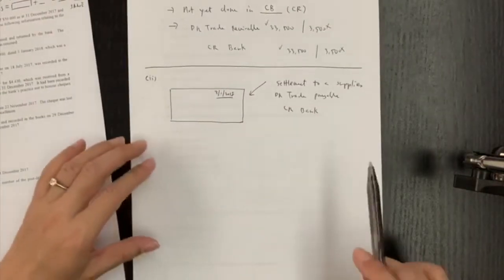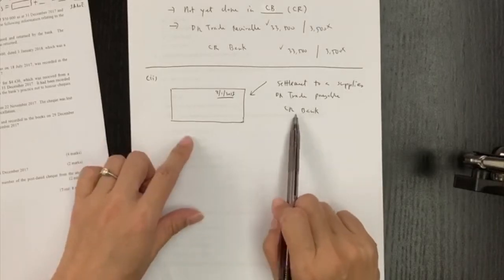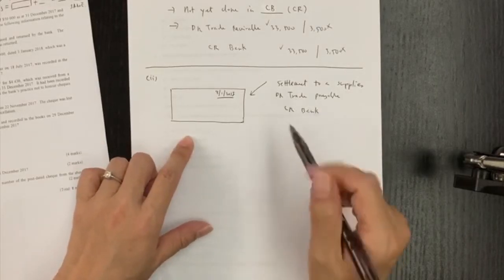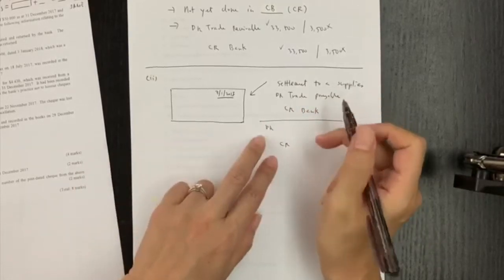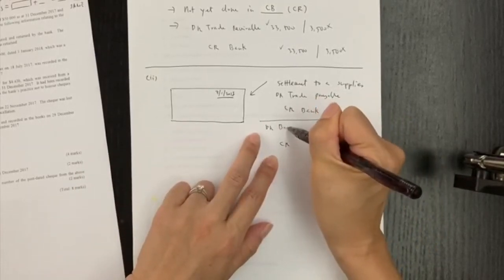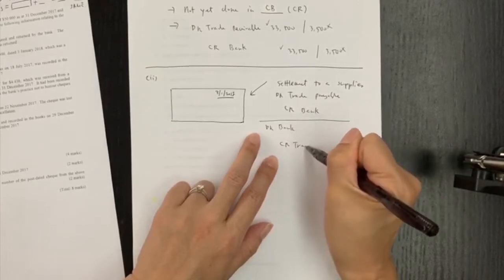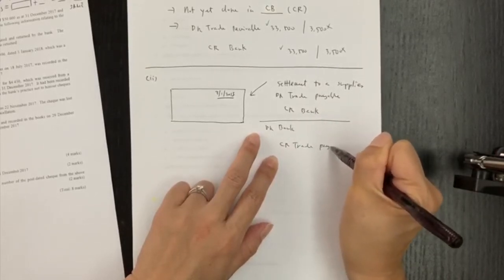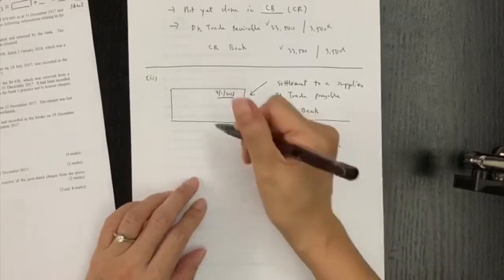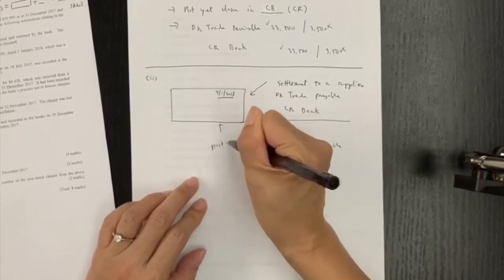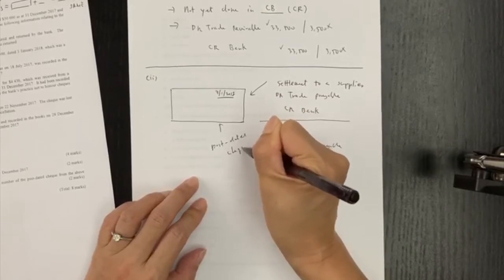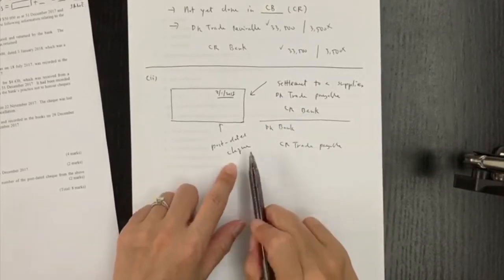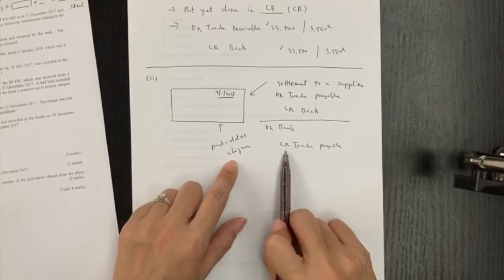Okay, so what do we need to do? So we have to cancel this as a post-dated check. So what would be the double entry related to that? So reverse this, so debit bank and credit trade payable. To reverse this, this is a post-dated check being recorded in the cash book too early. Okay.